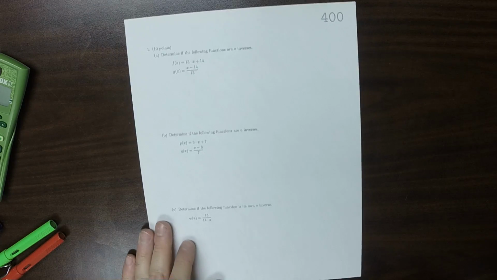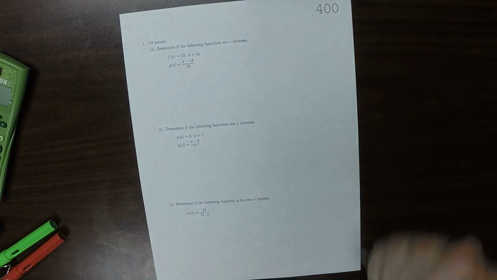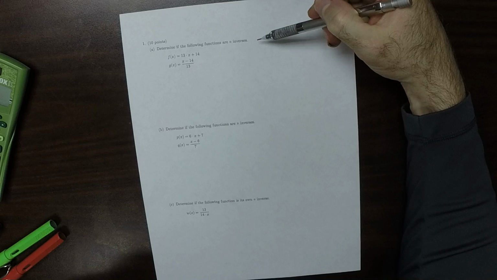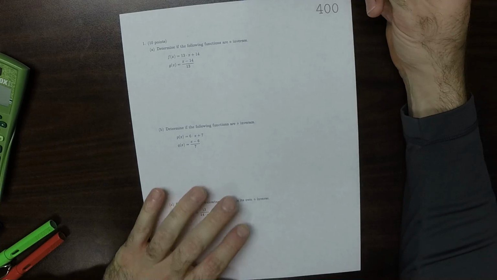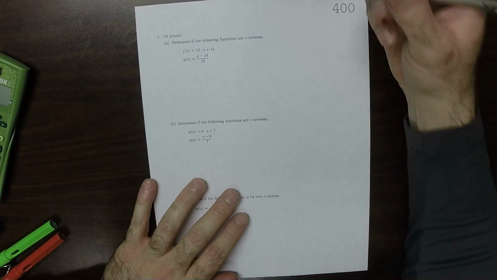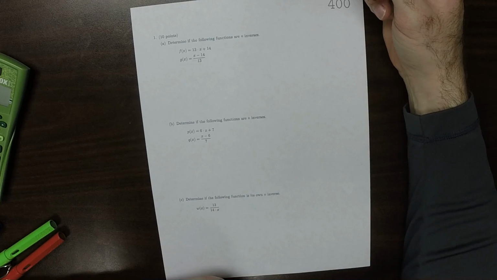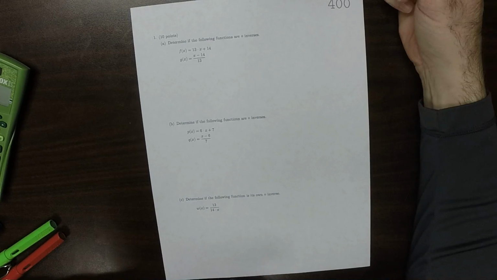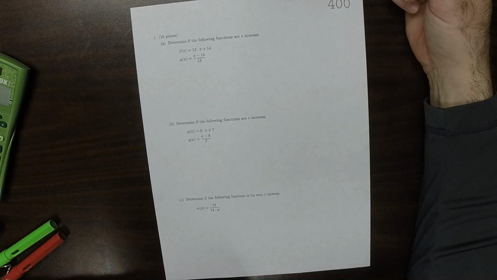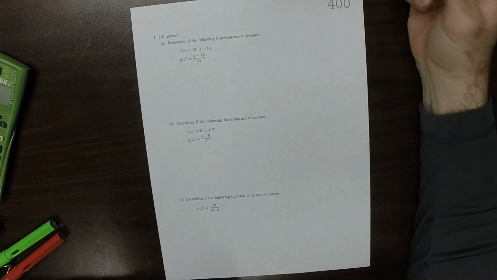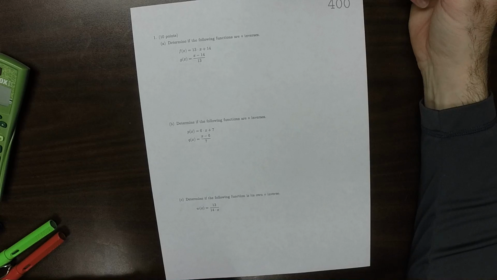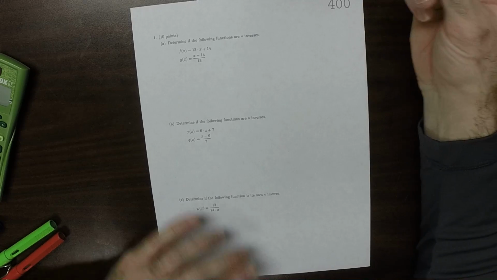This is the solution to x400. Okay, so to determine if they're compositional inverses, we need to compose them. We need to confirm that when you compose them in both orders, you get the identity. If in either order you do not get the identity, then you can just stop.